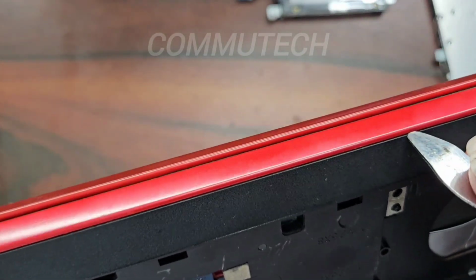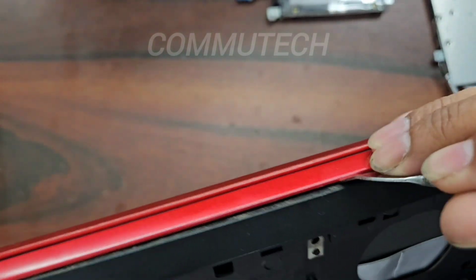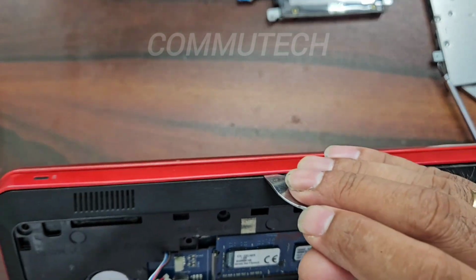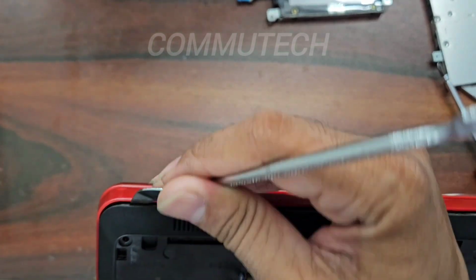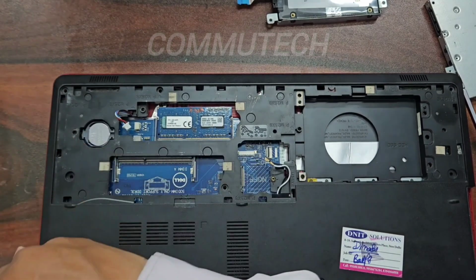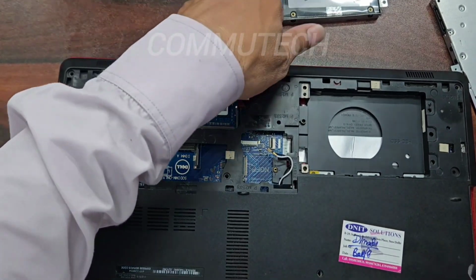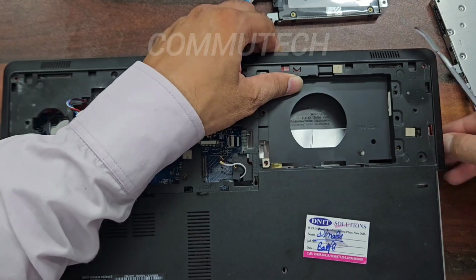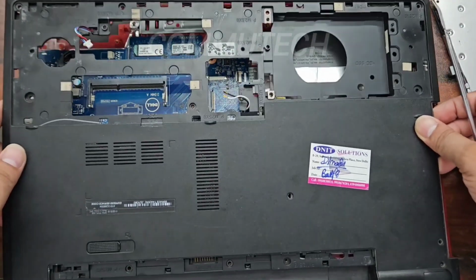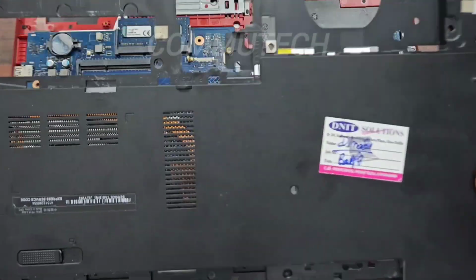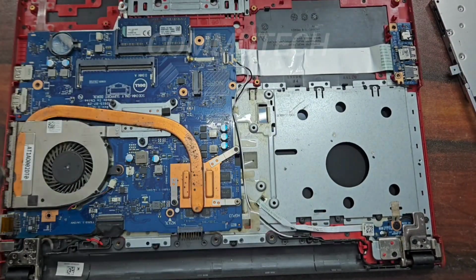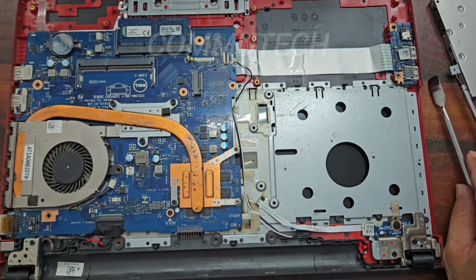From any point here you can just insert it down, and bending a little bit upward, the base will come out. Here we have opened this base, and now you can see the internal portion here.